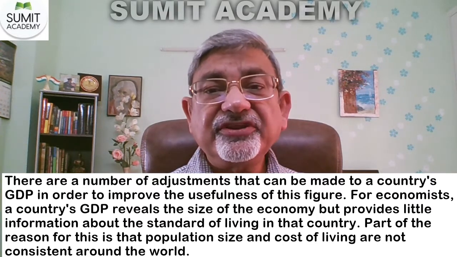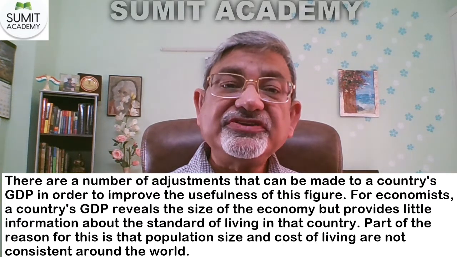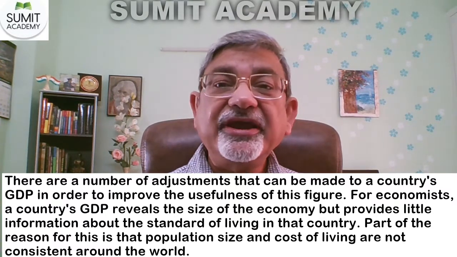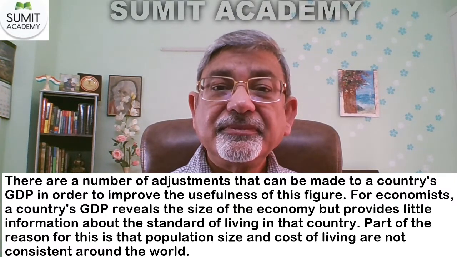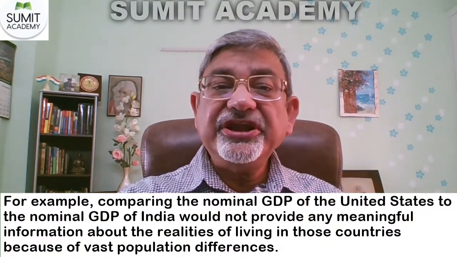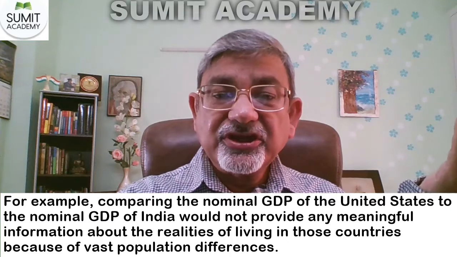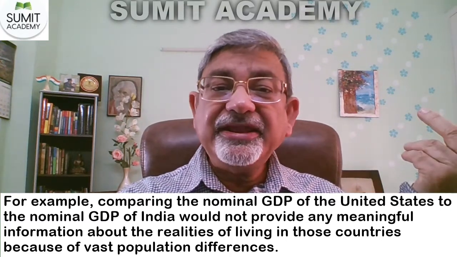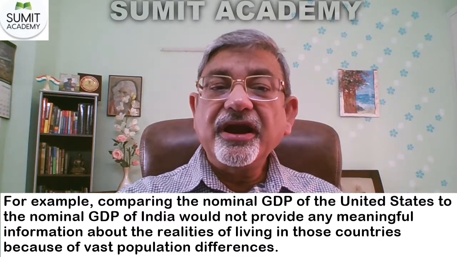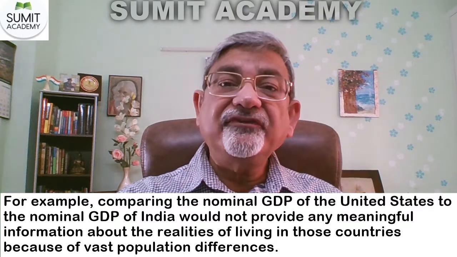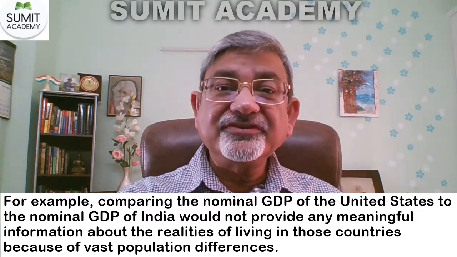Part of the reason for this is that population size and cost of living are not consistent around the world. For example, comparing the nominal GDP of the United States to the nominal GDP of India would not provide any meaningful information about the realities of living in those countries because of vast population differences.